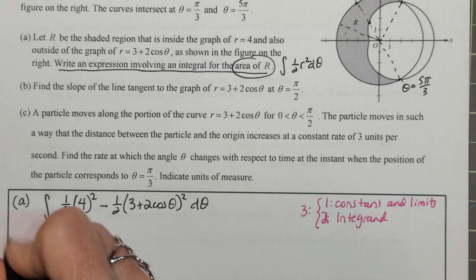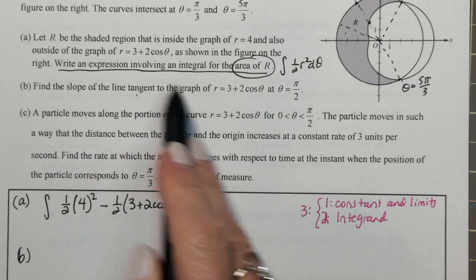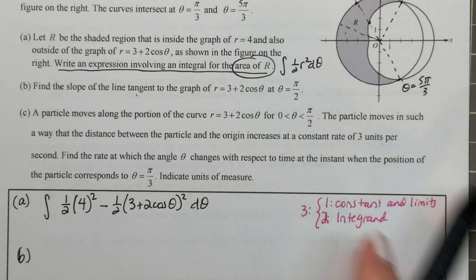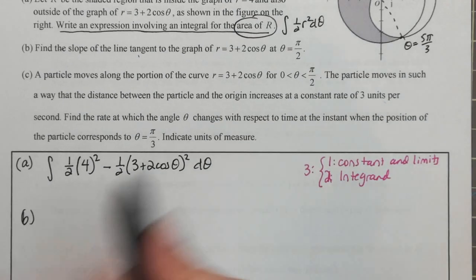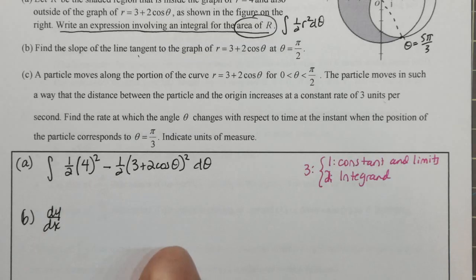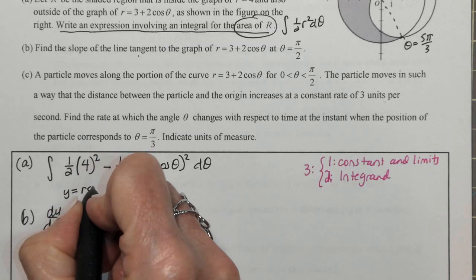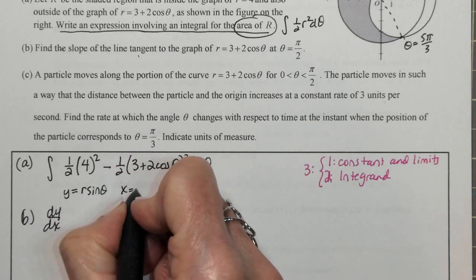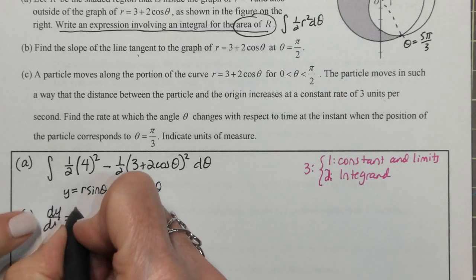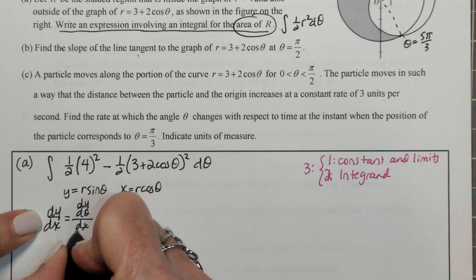Okay, part B. Find the slope of the tangent line to the graph of the limacon at pi over 2. Slope of the tangent line is dy dx. Okay, so I'm using y is r sine theta and x is r cosine theta. And we're going to do dy d theta over dx d theta.